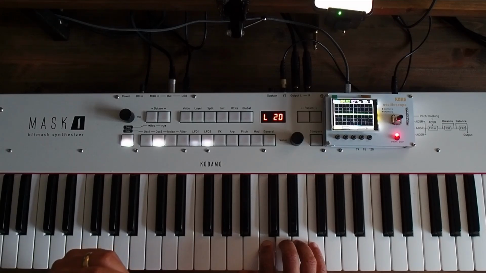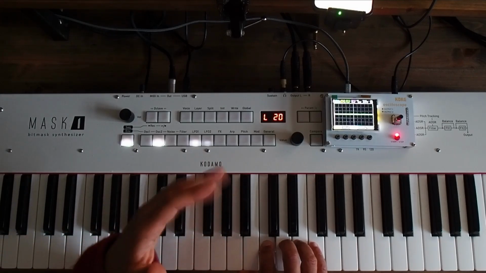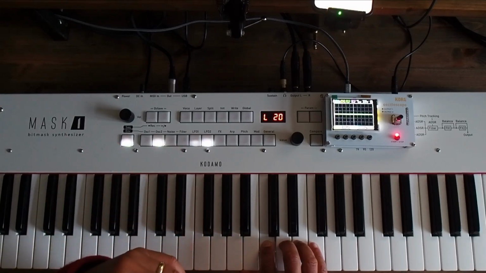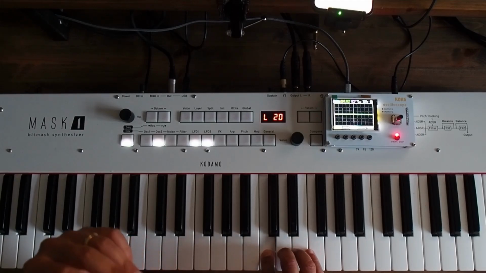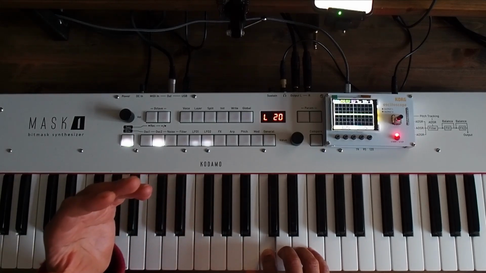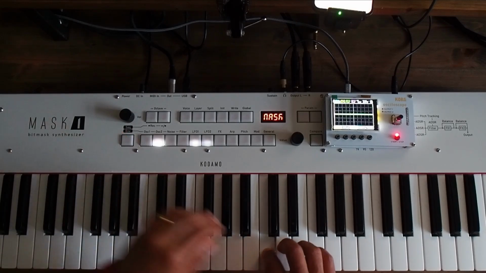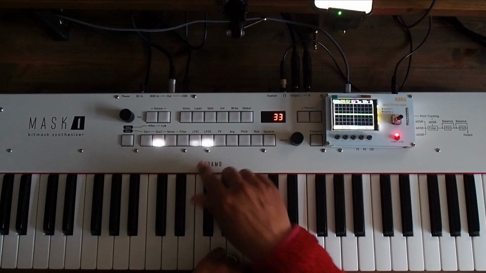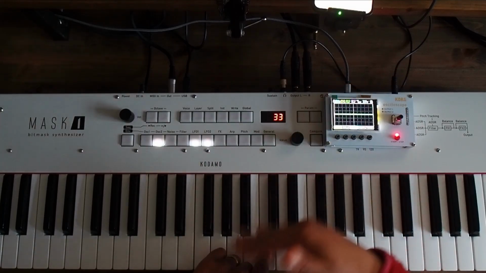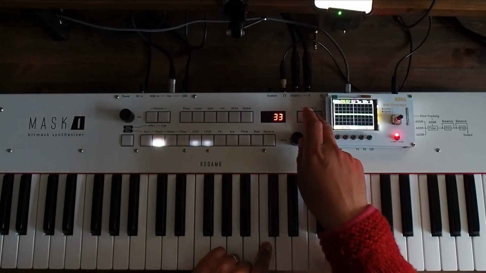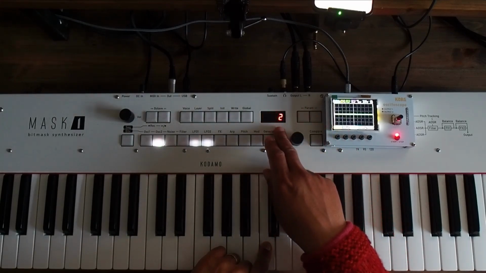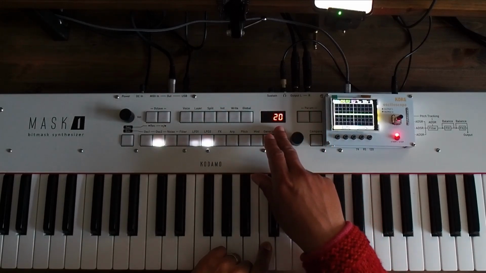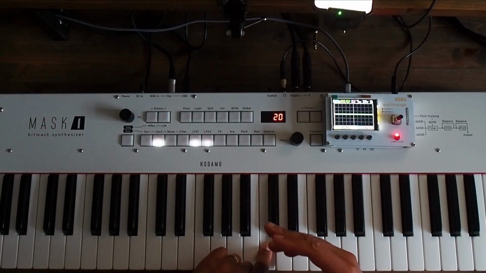So the mask position is being changed. So we're not hearing one wave shape here. It's being changed by the LFO2, as I say, reasonably slowly, but by a decent amount. And the start position is also changing a little bit, very quickly at audio rates.